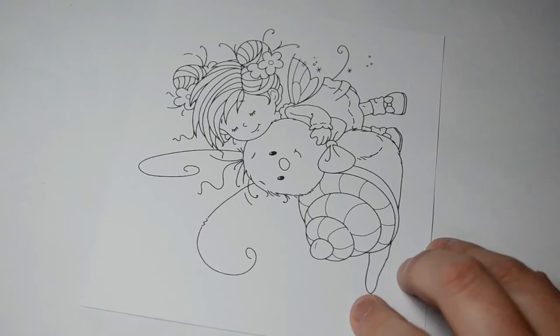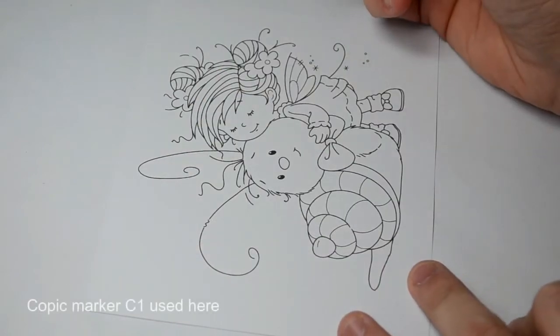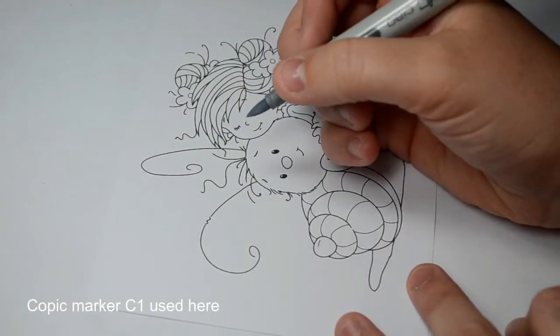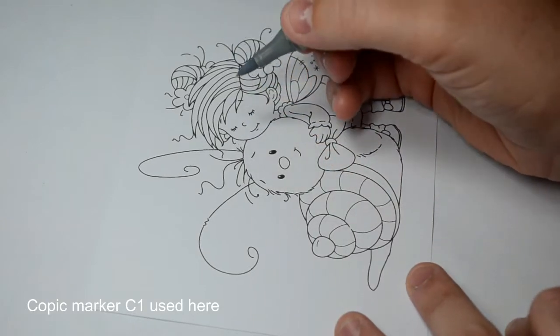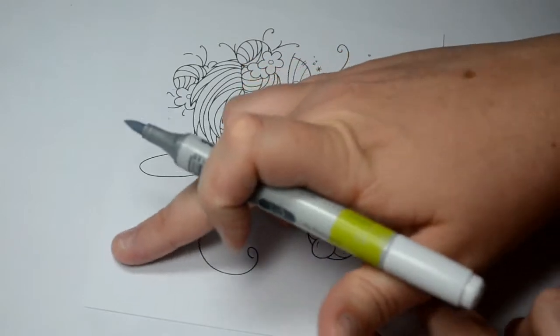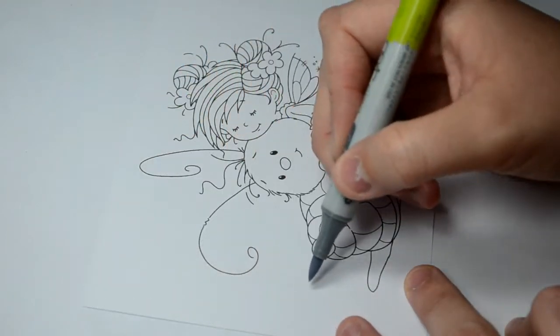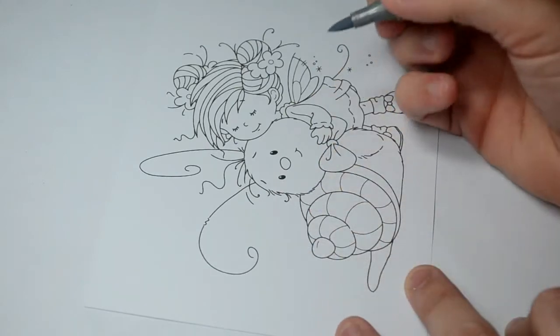I'm going to show you how to colour a background with clouds and grass. For the clouds, take your lightest grey marker and outline the image of the clouds. You can make them whatever shape you want, but as you go towards the top of your image, the clouds are going to be larger, and as you go towards your horizon, they're going to be smaller and less detailed.